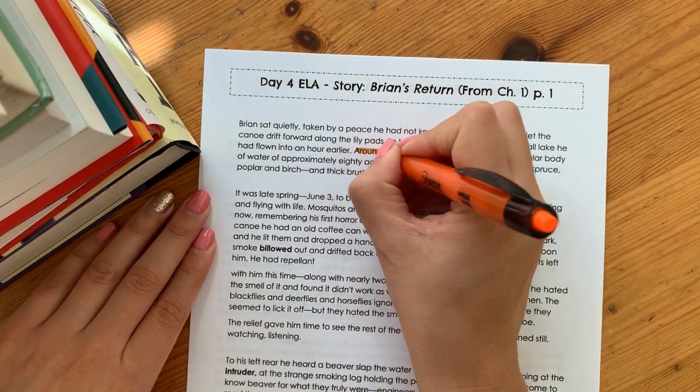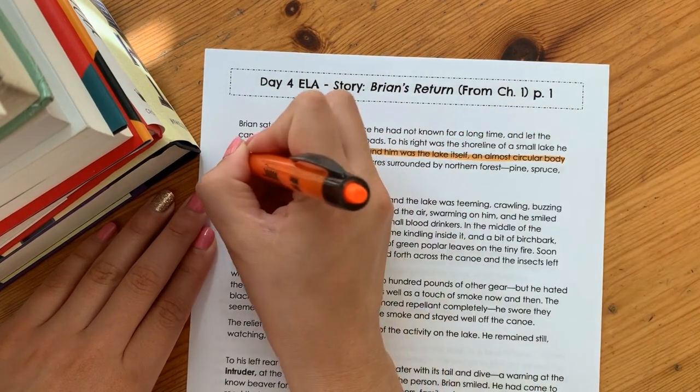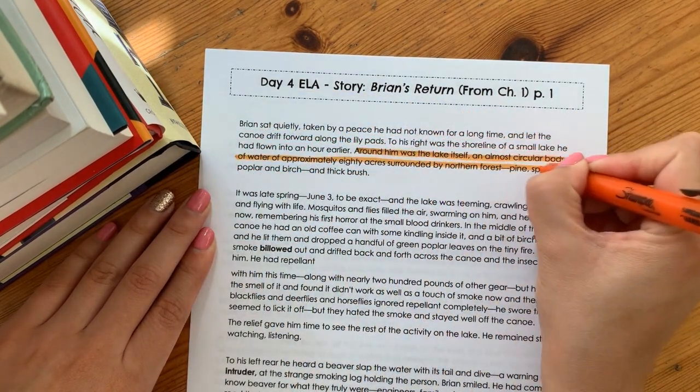That right there, he's telling us what he sees. So he's describing his surroundings. Kind of sounds like he's somewhere really peaceful.